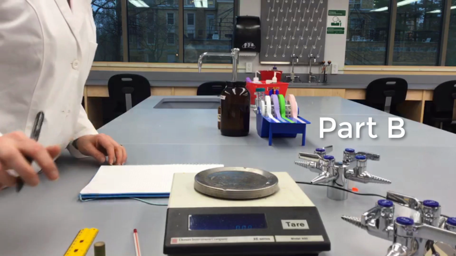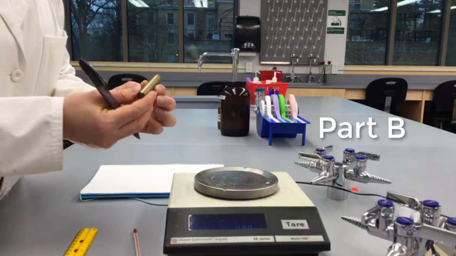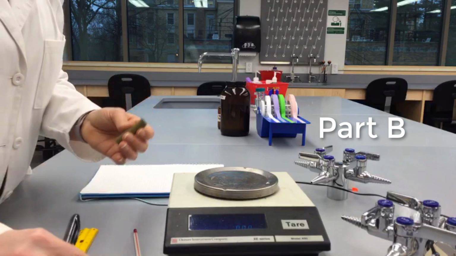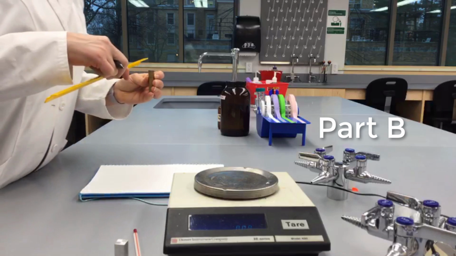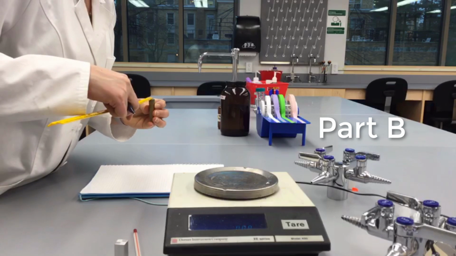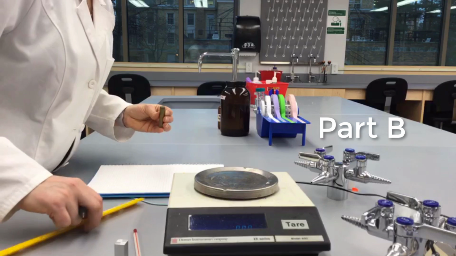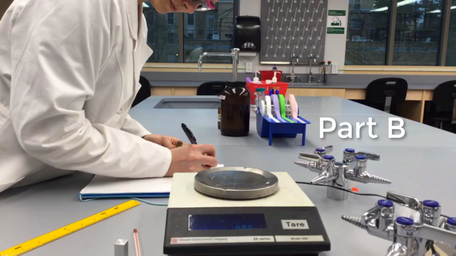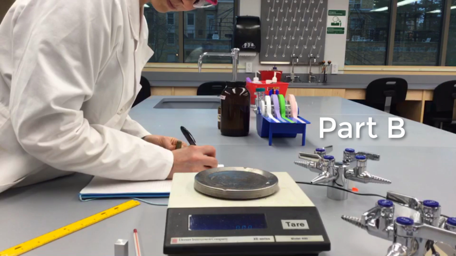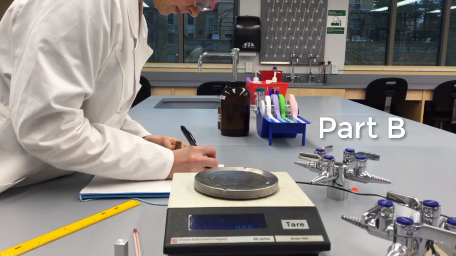In part B, you'll practice measuring with a ruler and the electronic balance in order to find the density of two metal bars. The goal in this part of the lab is to practice measuring and performing calculations using the rules for significant figures, but your goal is also to identify the type of metal in each of your bars.